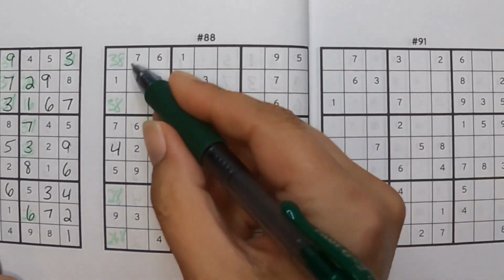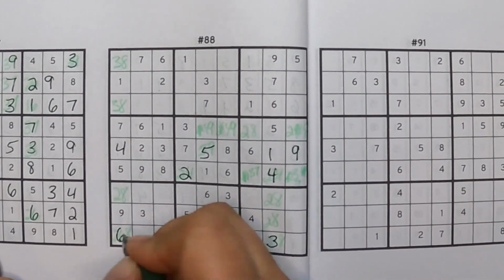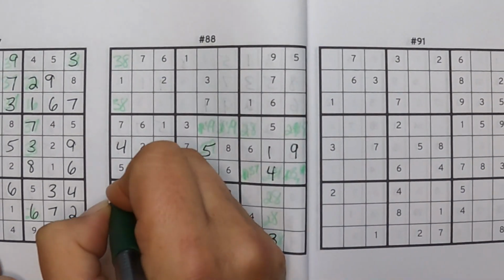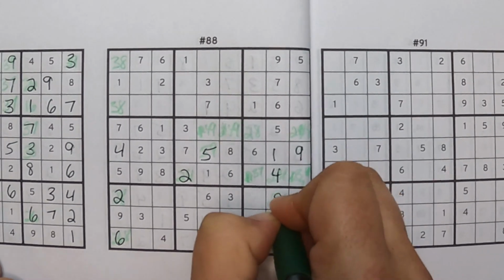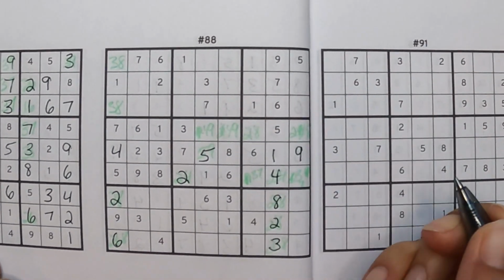If we look, the only place our 6 can be in that column is here, and that means the only place the 2 can be is here. That 2 makes us our 8, 2.